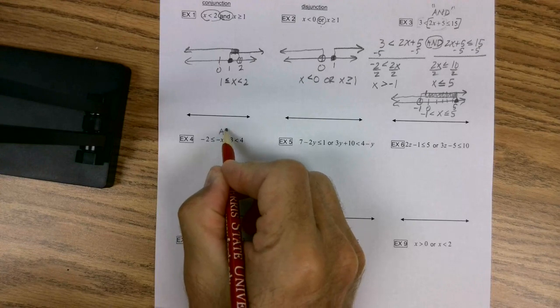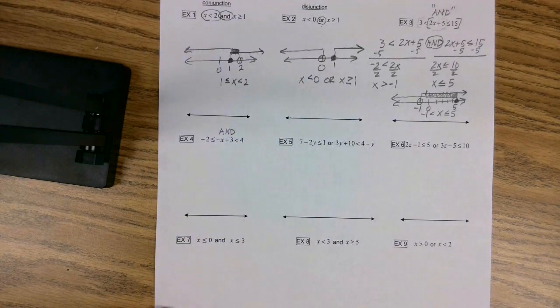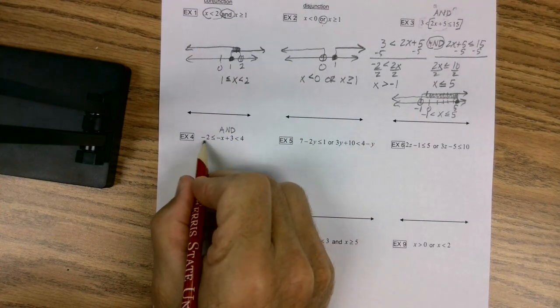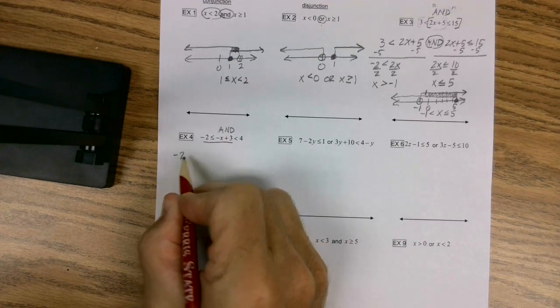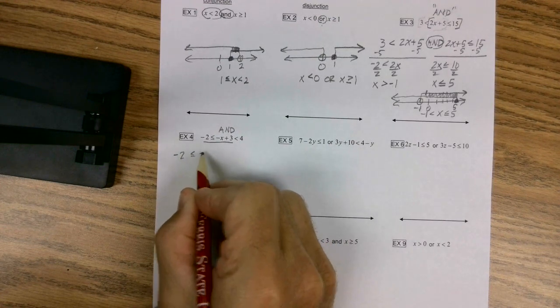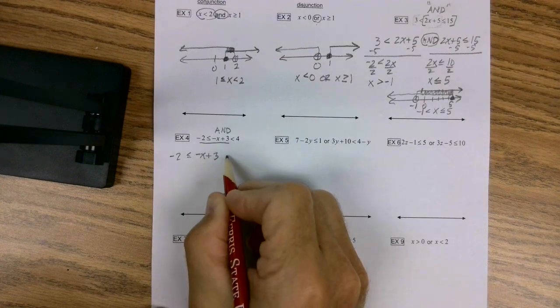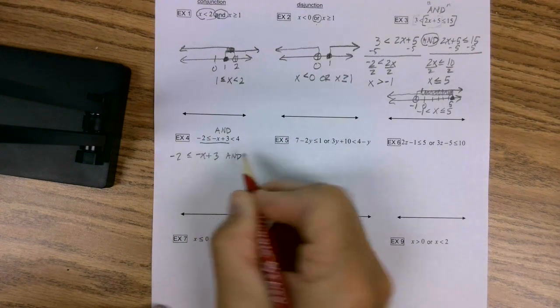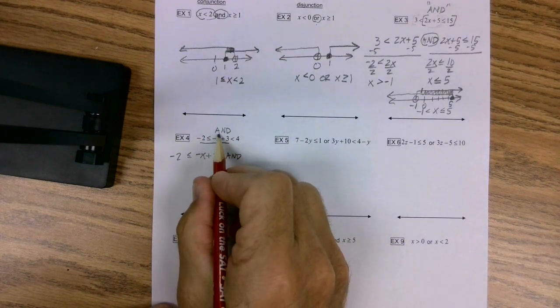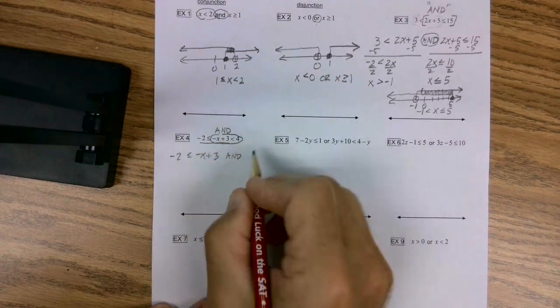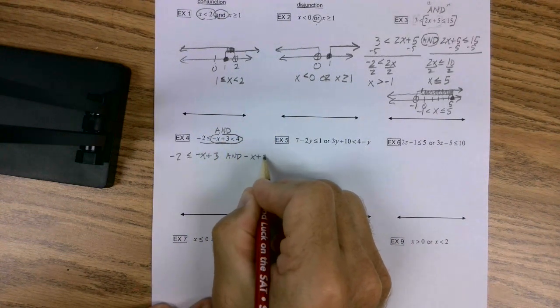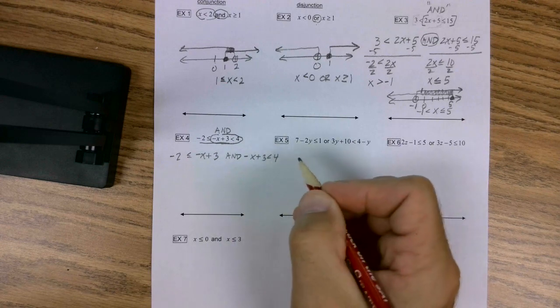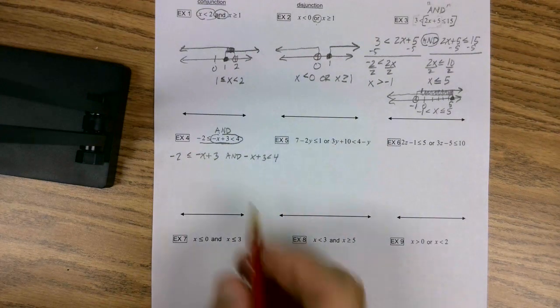Okay. Once again, we have the same situation here. Because there is no and or or written in the problem, it's an and problem. We break it up into two pieces. That's my left side. You've got to insert that word because that helps your brain function. And then I look at this side. Negative x plus 3 is less than 4. Now I've got two inequality problems to solve.